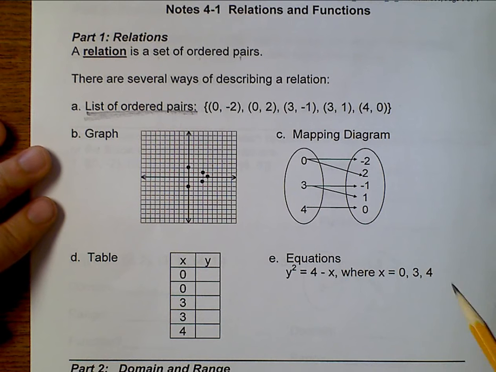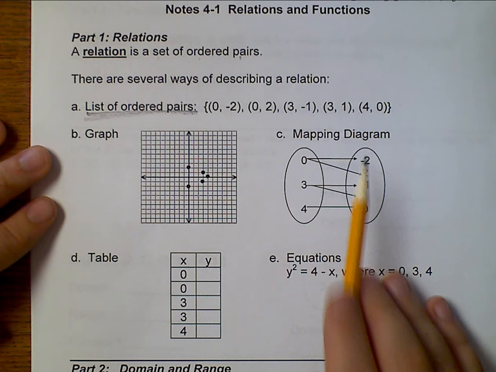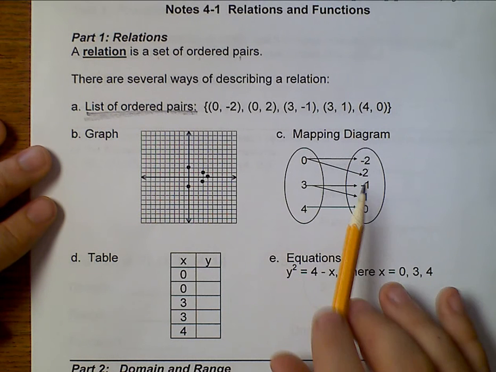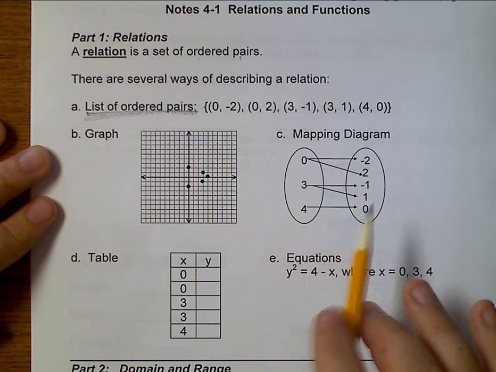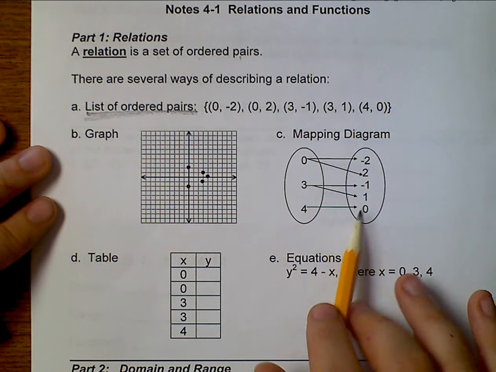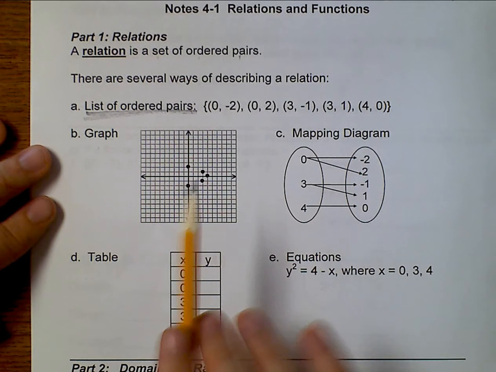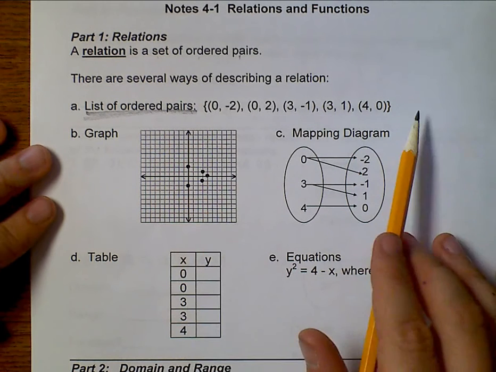We've got a mapping diagram, and how we read this is there's a point at 0, -2, 0, +2, 3, -1, 3, +1, and 4, 0. Same points that we are given up here, just as the graph is the same points that were given up here.